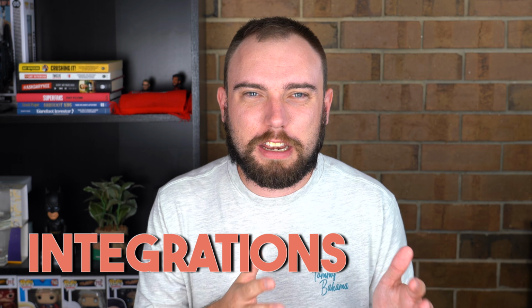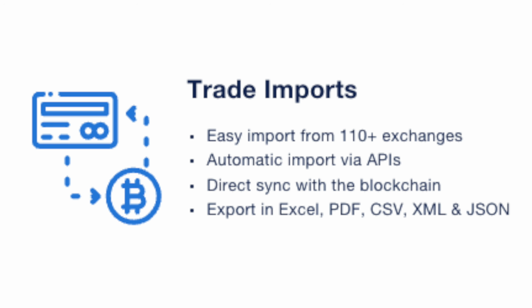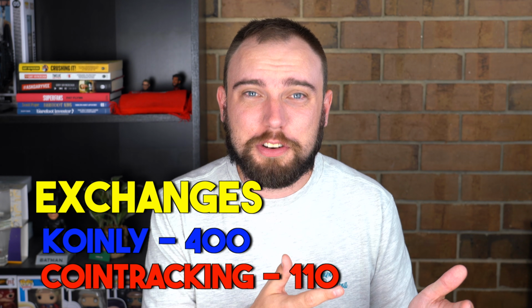Now, it was hard for me to find a number on how many integrations they have. I did find something here saying over 110 exchanges. But when you compare that to something like Koinly that has over 400, you can see overall they're going to have a lot less integrations.